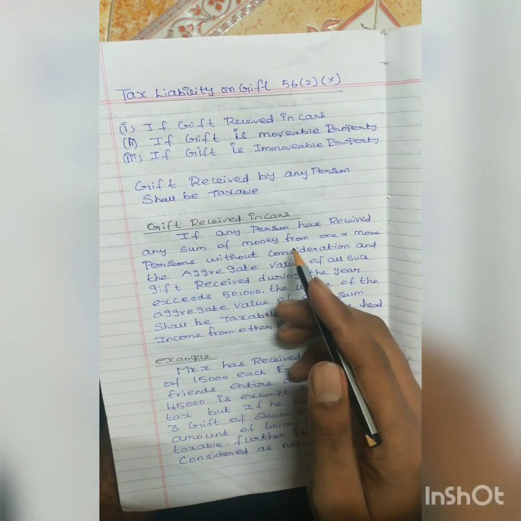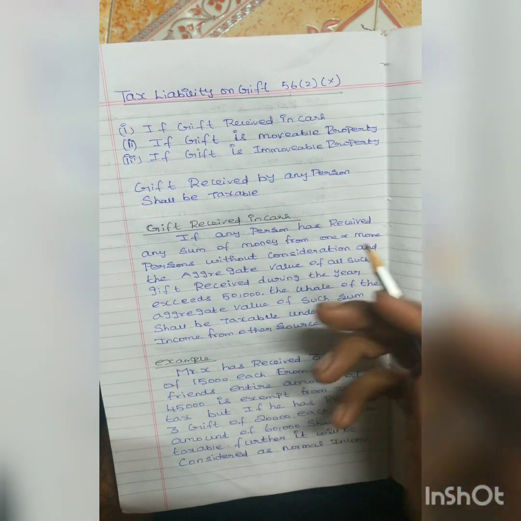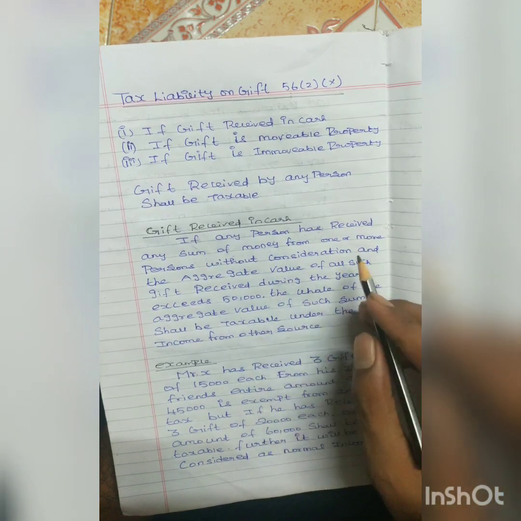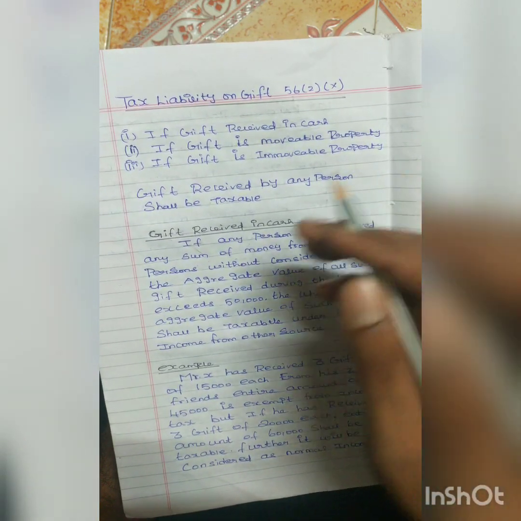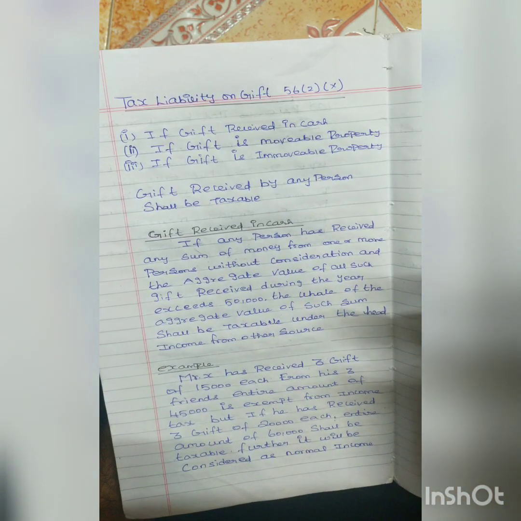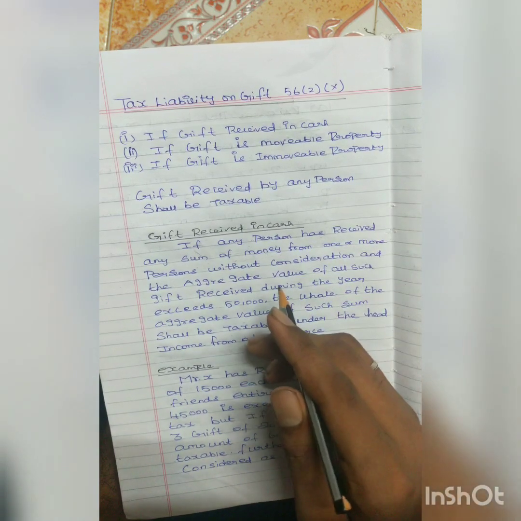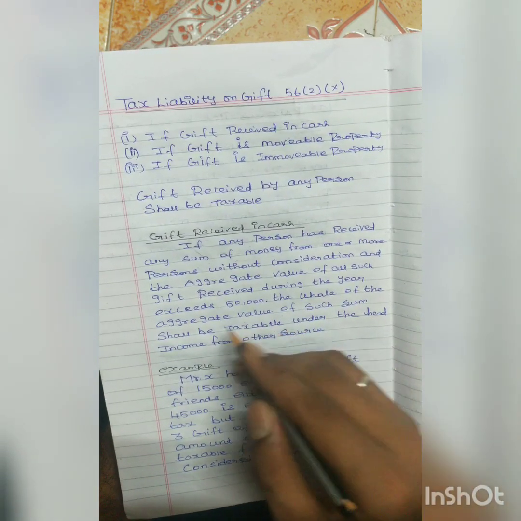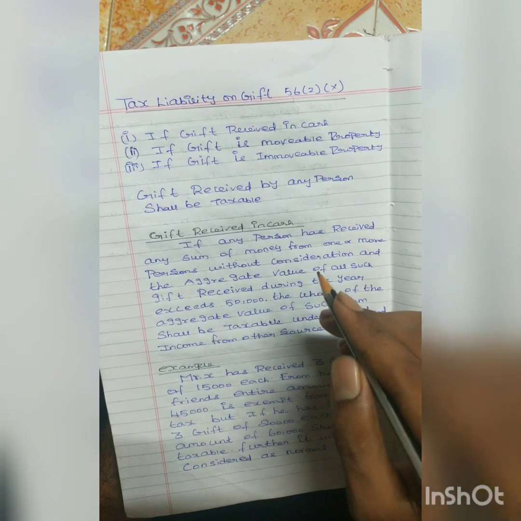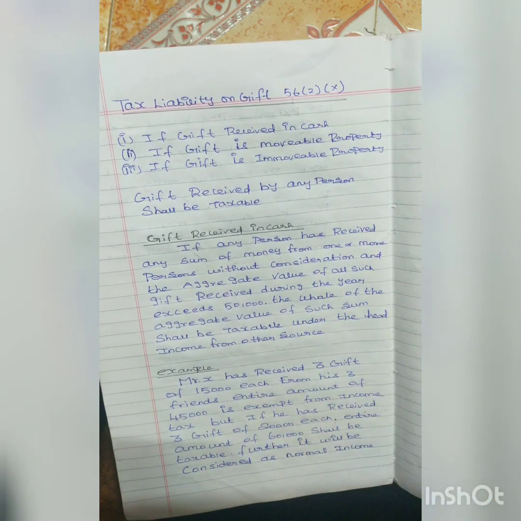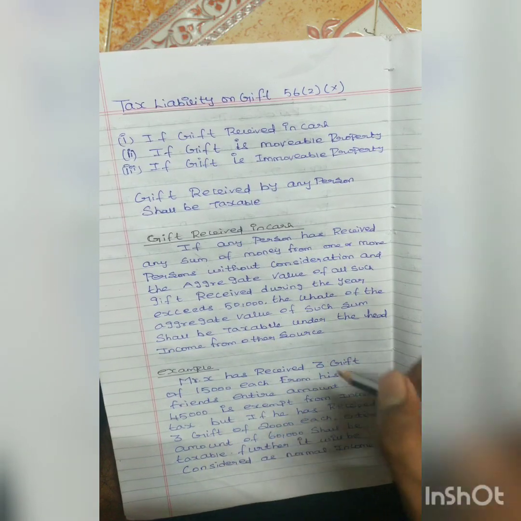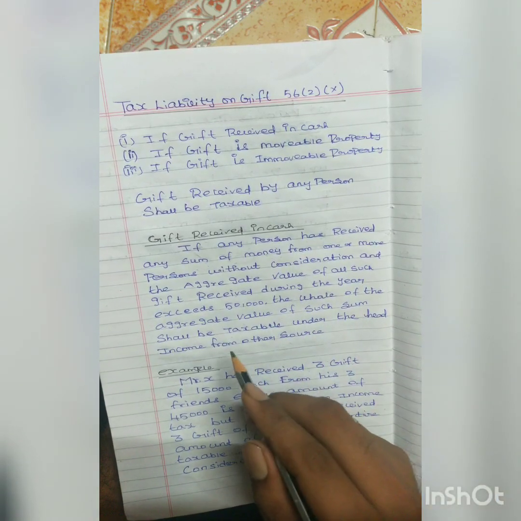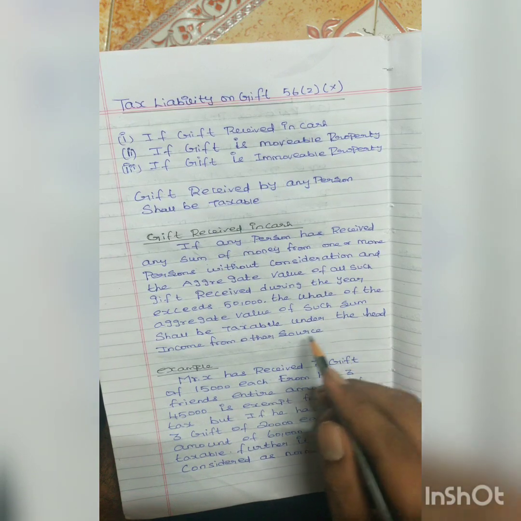If any person is receiving any sum of money from one or more persons without consideration, and the aggregate value, meaning the total gift value from many people we would have received, exceeds 50,000 in the financial year, not from one person, we need to calculate from all the persons we received from. The whole of the aggregate value of such sum shall be taxable under the head income from other sources.